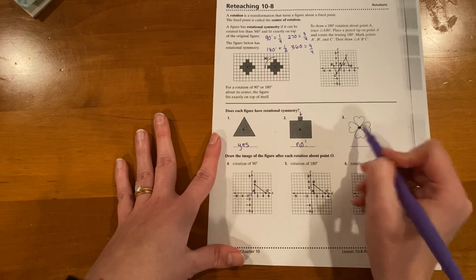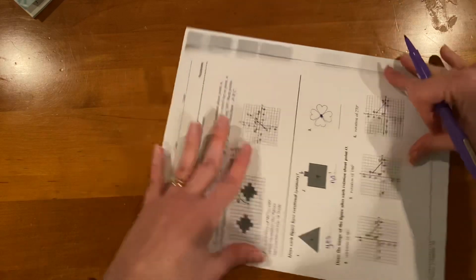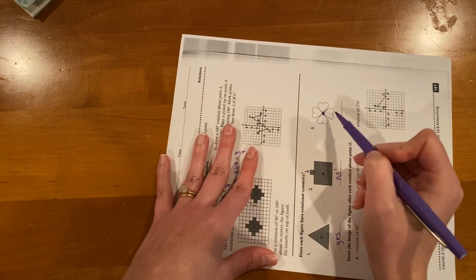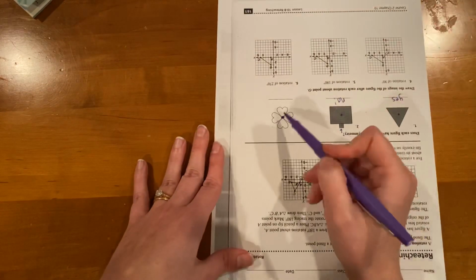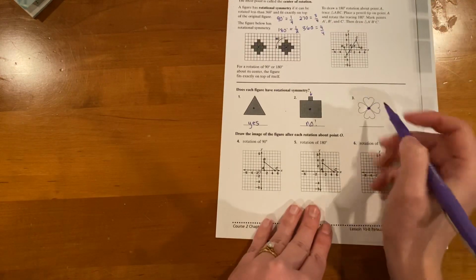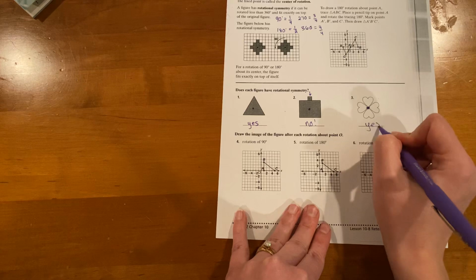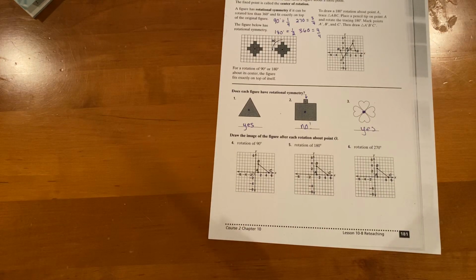If we put a dot in the center of these 4 hearts, any way we turn it, we still have heart on top, side, side, heart on top, side, side. So nothing is changing as it revolves around itself. So yes, this has symmetry. Anywhere it goes, it stays the exact same.